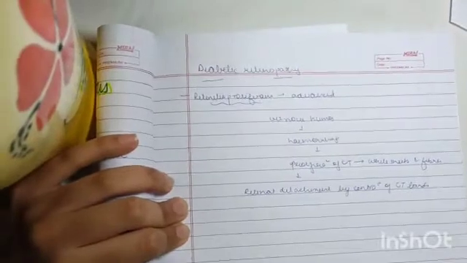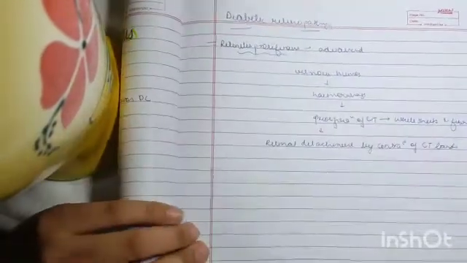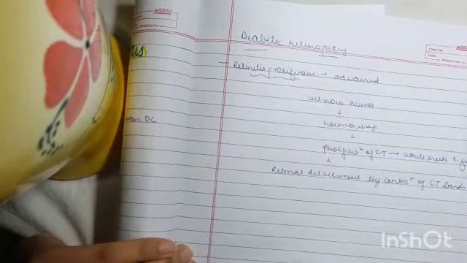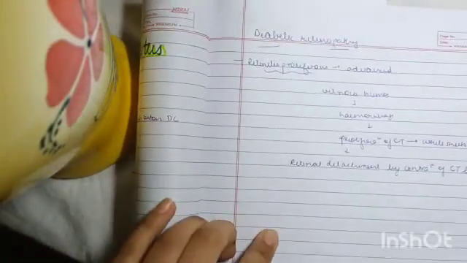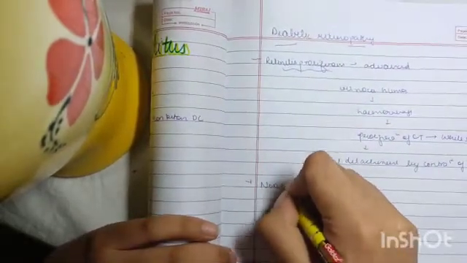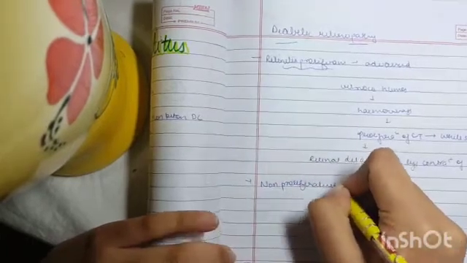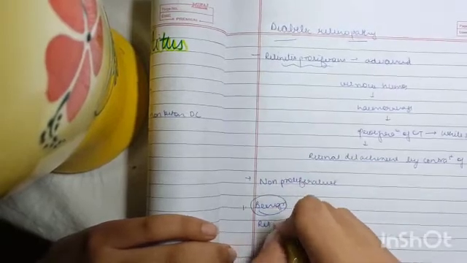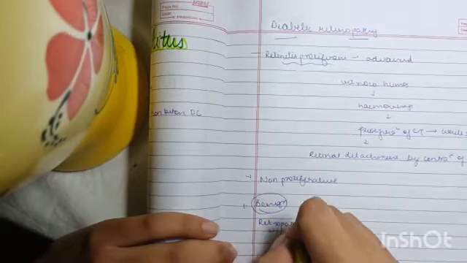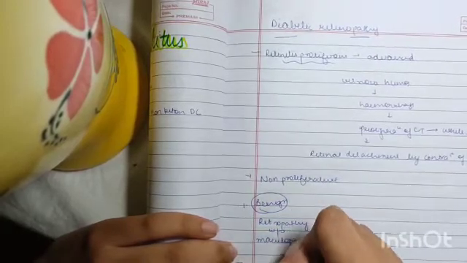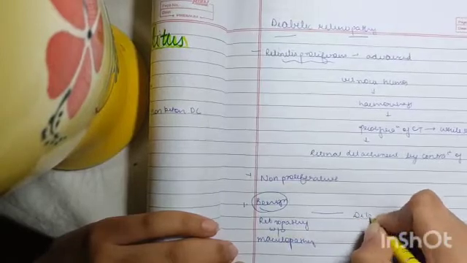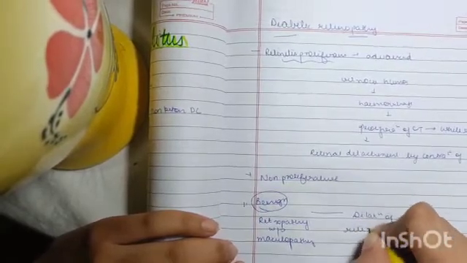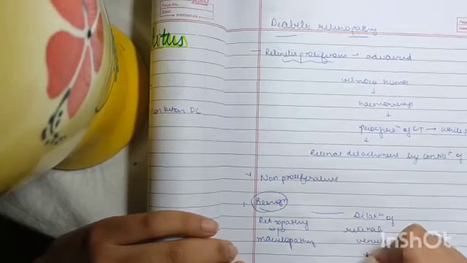Okay, now we will be referring to certain non-proliferative lesions. So this was the proliferative lesion. Now we will refer to the non-proliferative. So in non-proliferative, I will discuss them under three headings. The first one is benign. Now in benign, what you see is retinopathy without maculopathy. Okay, now in this, there will be dilatation of retinal venules and veins.